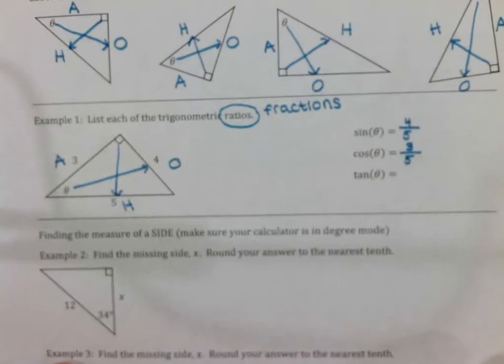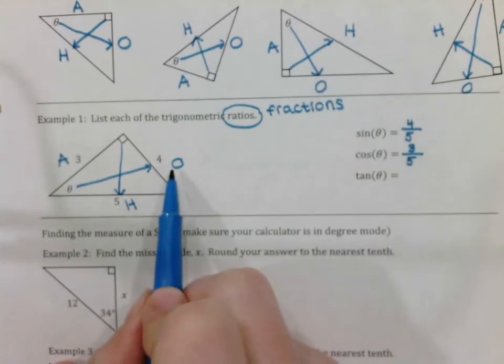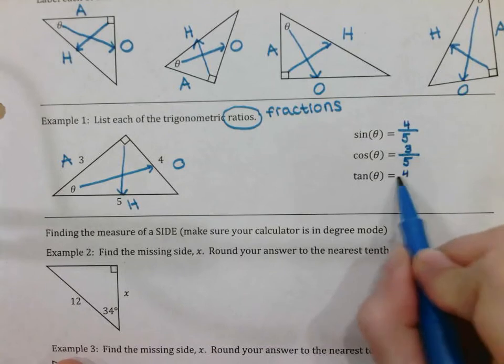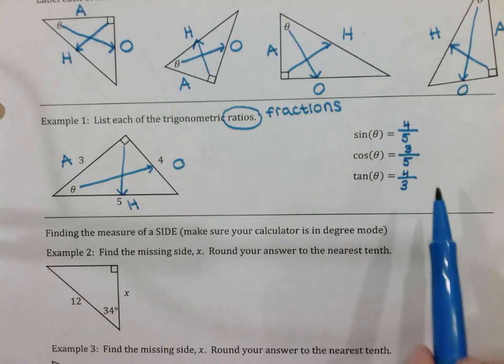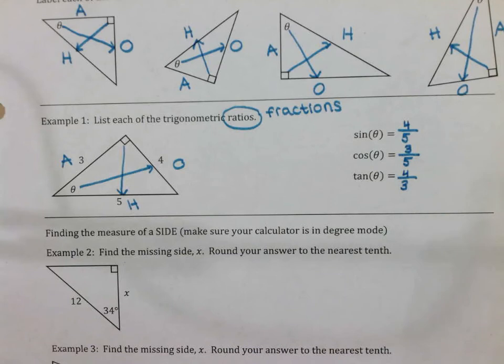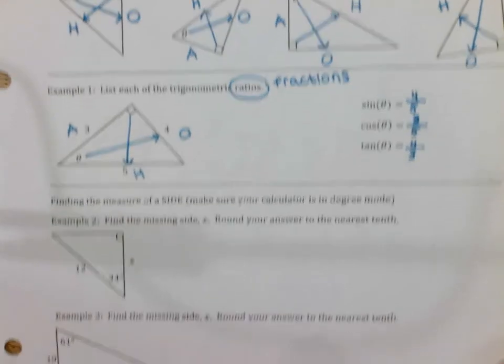So coming back down here, that's going to be 4 over 3, right? Opposite over adjacent. So for trig ratios, we're literally just looking for these fractions so we can see the ratio of the sides for each of those trig functions. You can see a question like this on the quiz, you will. It's really that simple.